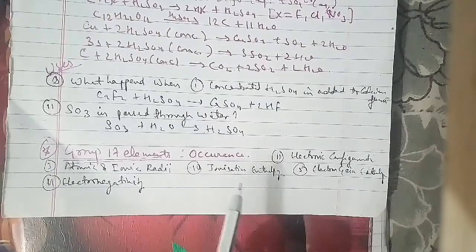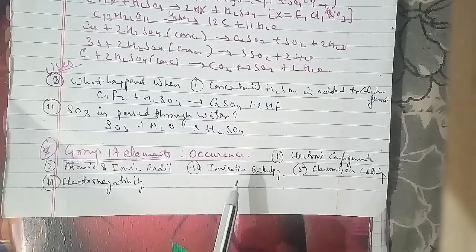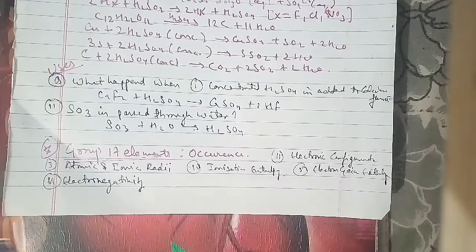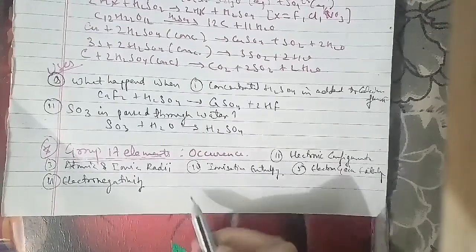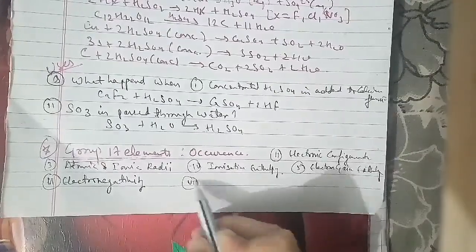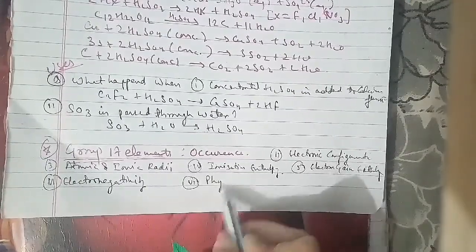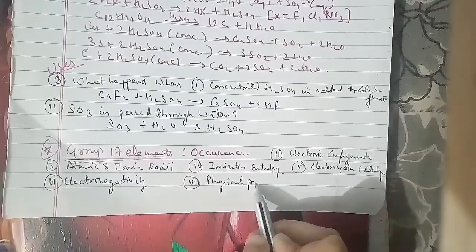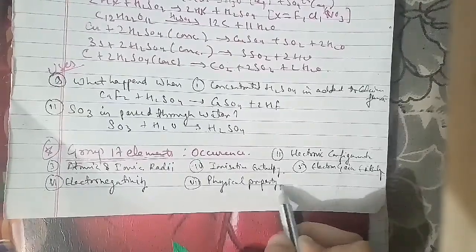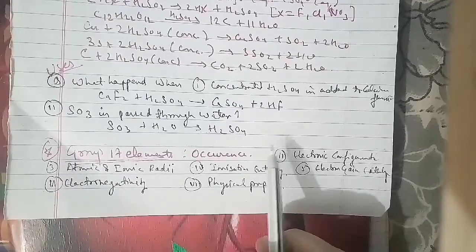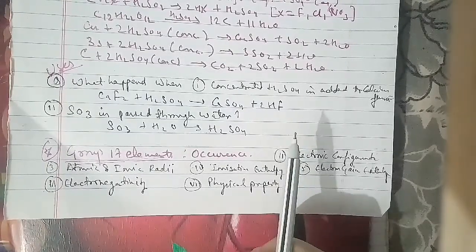Now we'll discuss another one, and on the same case we'll discuss the physical properties as well. So we'll discuss the seventh category, physical properties. In terms of physical properties, halogens display smooth variation, where fluorine and chlorine are gases, bromine is a liquid, and iodine is a solid.